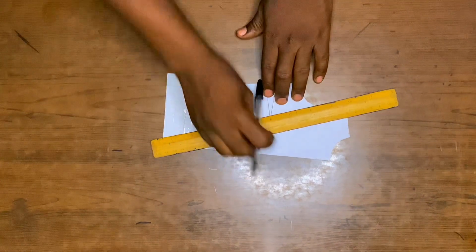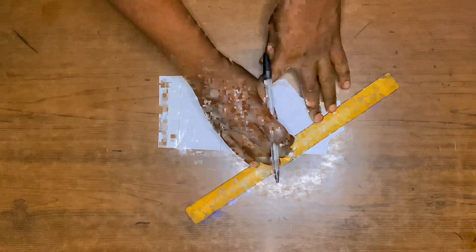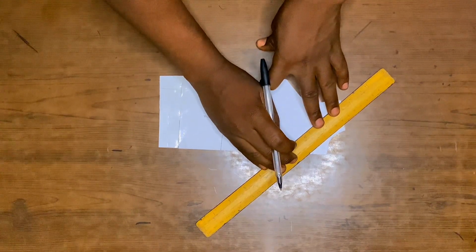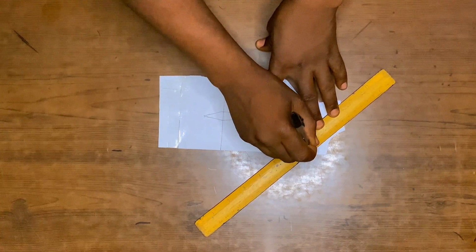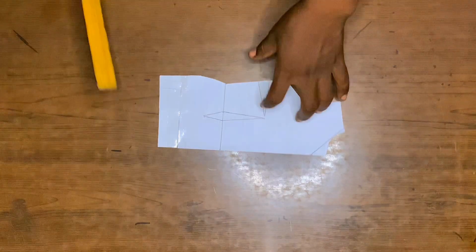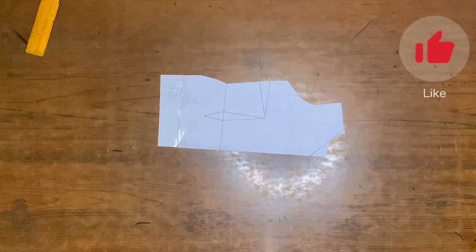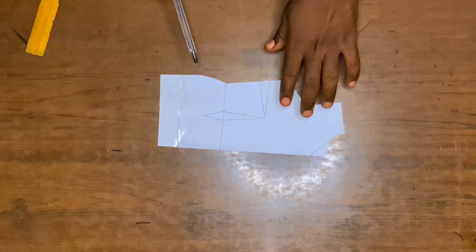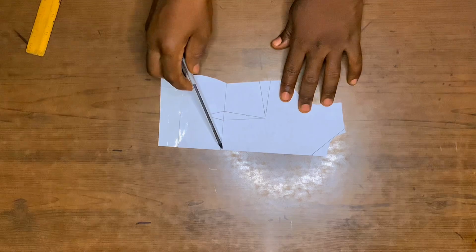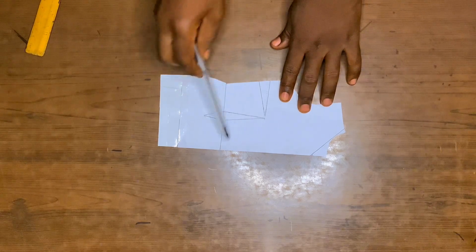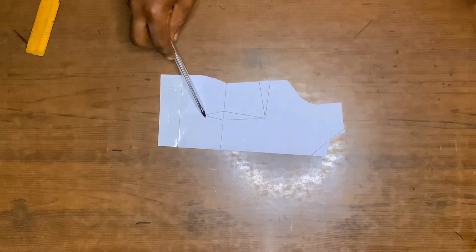Next I'll connect like this to create our new neckline. The next thing we're going to do is draw a line from the waistline here to this point, and from this point to this point.